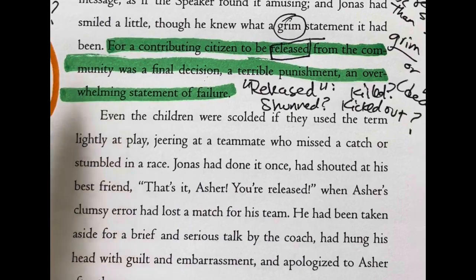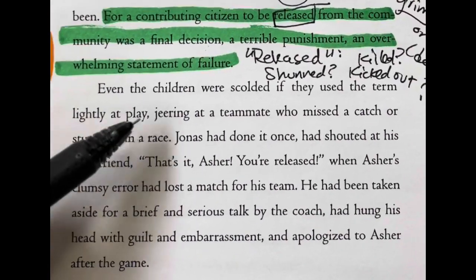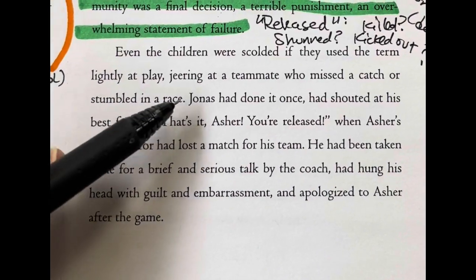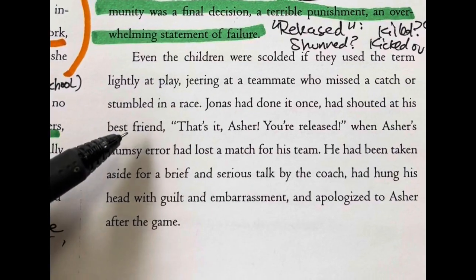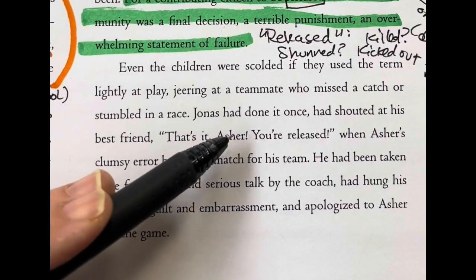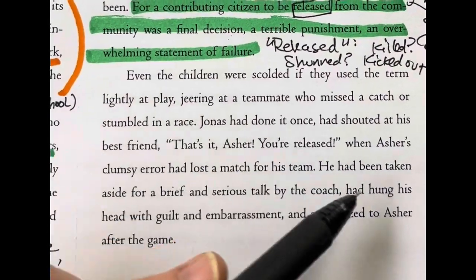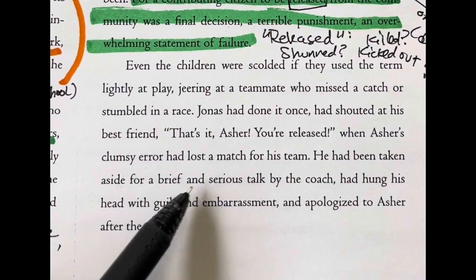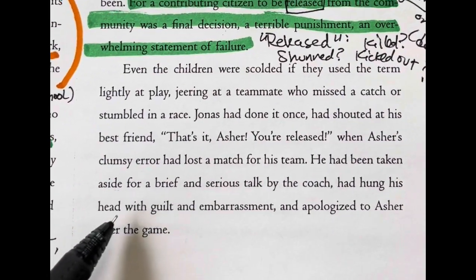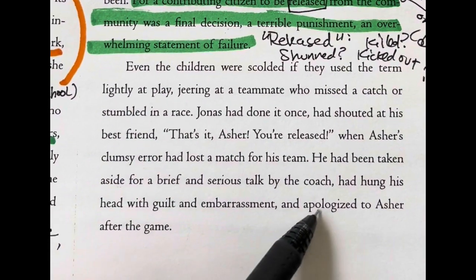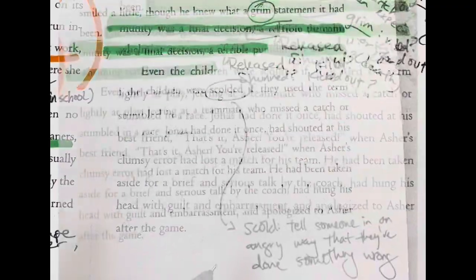Even the children were scolded if they used the term lightly at play, jeering at a classmate who missed a catch or stumbled in a race. Jonas had done it once, had shouted at his best friend, "That's it, Asher, you're released," when Asher's clumsy error had lost a match for his team. He had been taken aside for a brief and serious talk by his coach, had hung his head with guilt and embarrassment, and apologized to Asher after the game.